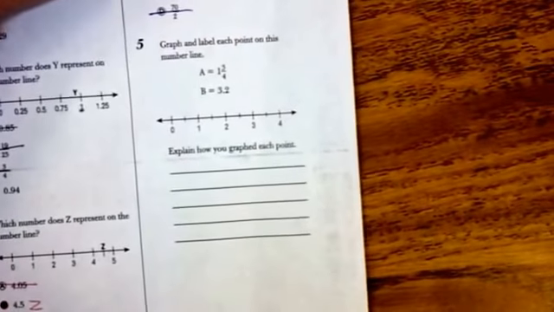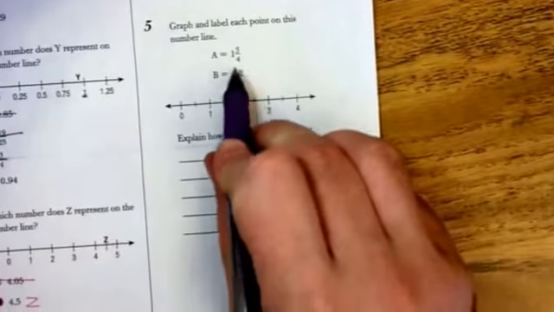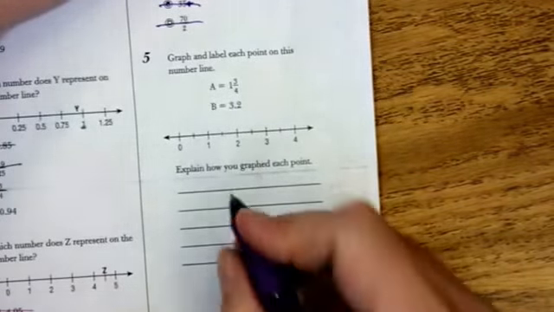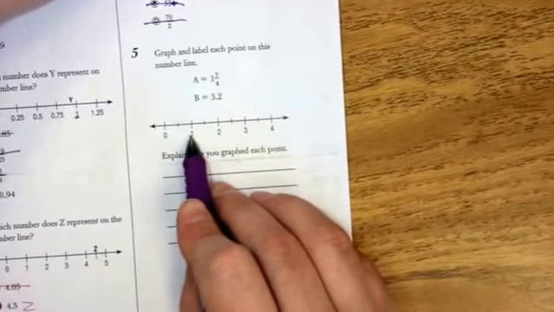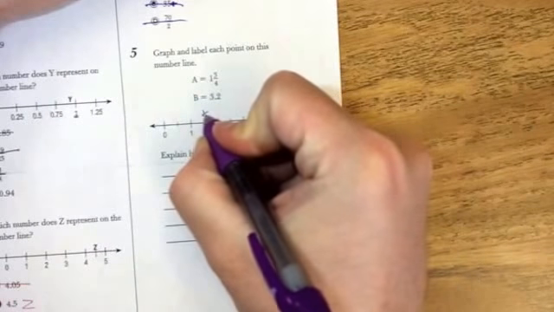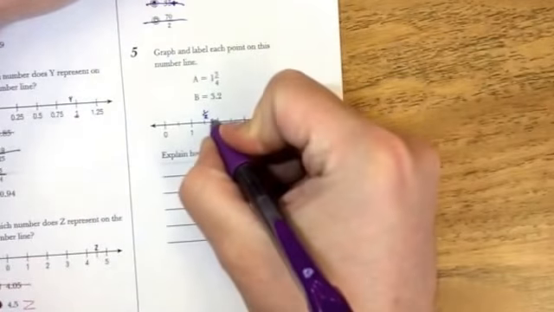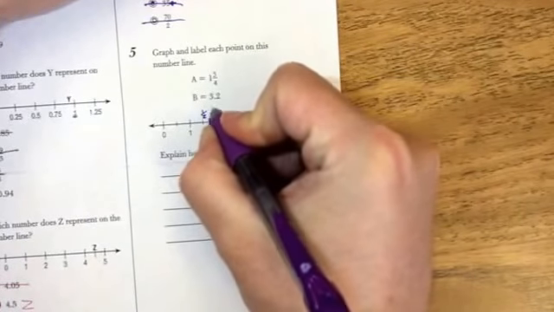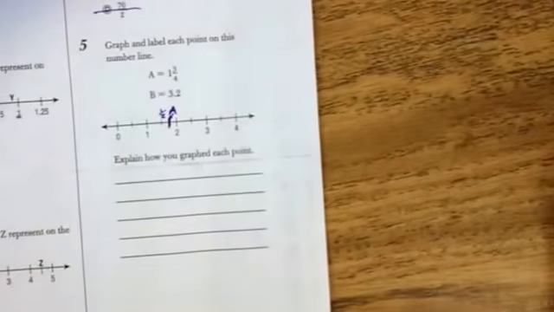All right, and then number 5 on both sides here. Number 5 on this side, graph and label each point on this number line. So I need to see 1 and 3/4. Well, I know that I'm going to hit my 1 here, and then I'm going to have to go past my 1. I know that this is 1.5, and I know that 3/4 is halfway between that. So I'm going to put that A here, because that is 1 and 3/4.